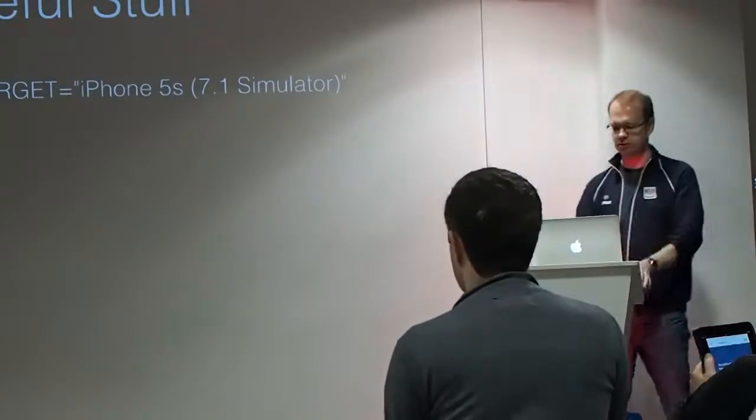It will launch the appropriate simulator, and you can also put in, of course, here your device UID, and then it will just execute on that simulator, and that usually works pretty stable.